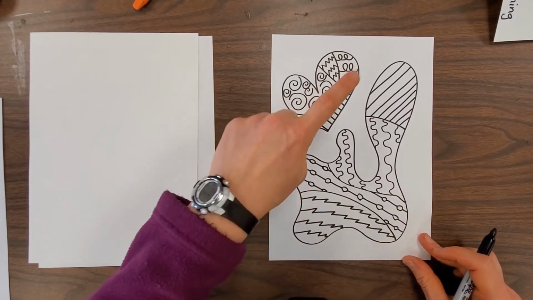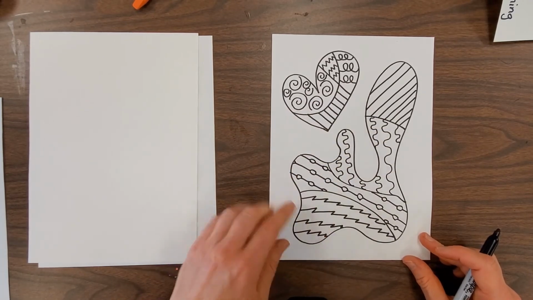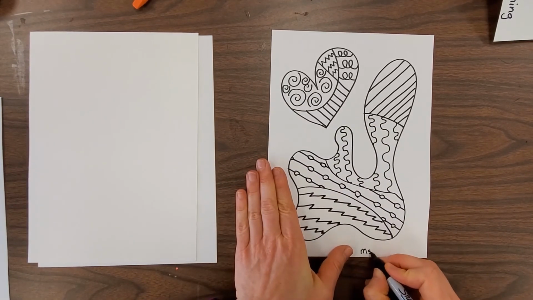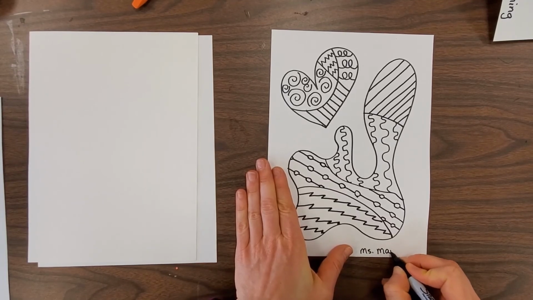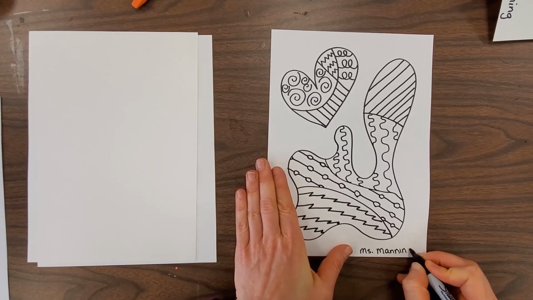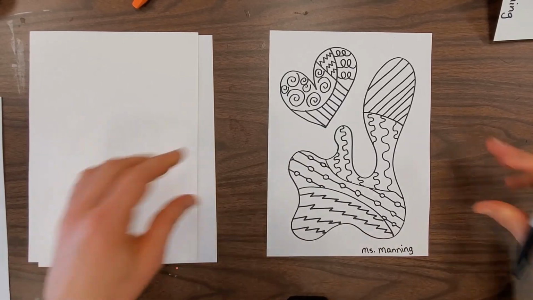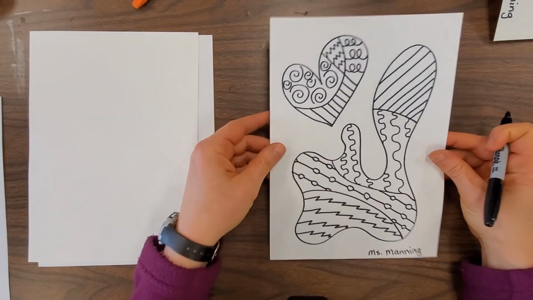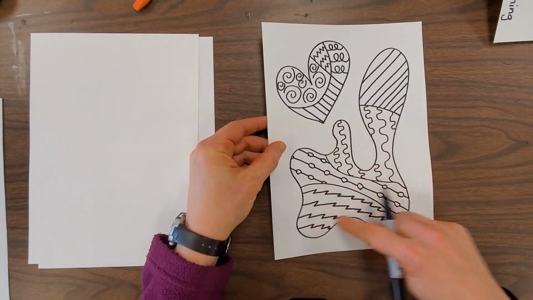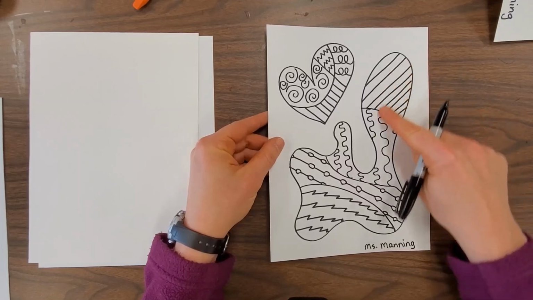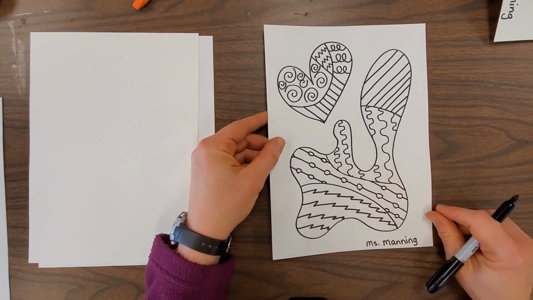Now all that's left for my geometric and organic shape coloring page is to sign my name at the bottom. Using my small handwriting, I'm using my lines to write my name. There we go. Now, I can't wait to see the beautiful organic shapes that you draw, your geometric shapes that you draw, and all of those wild line patterns.